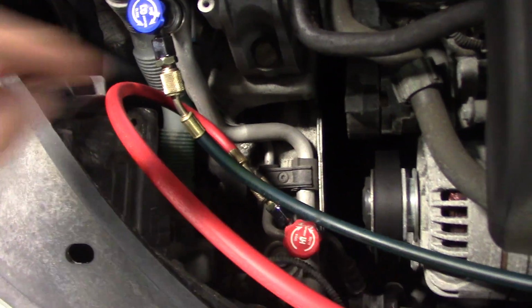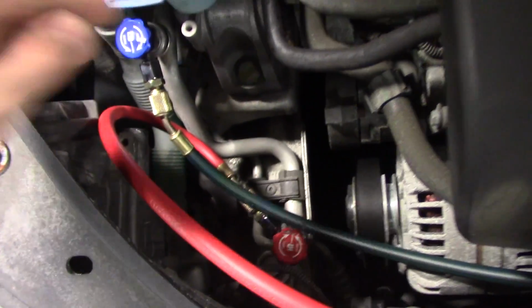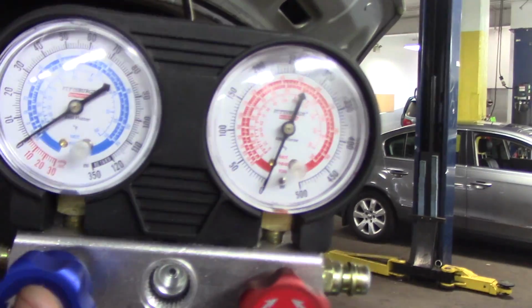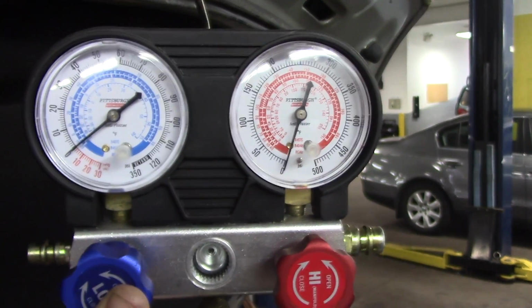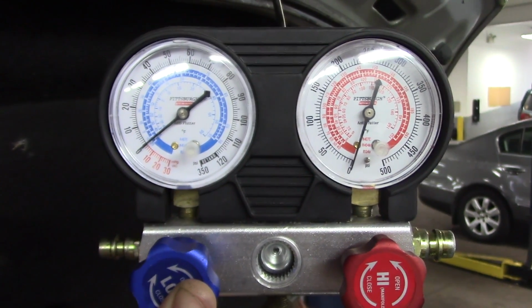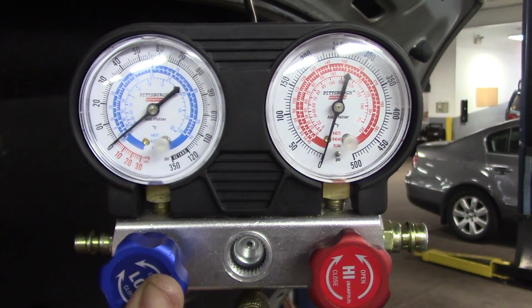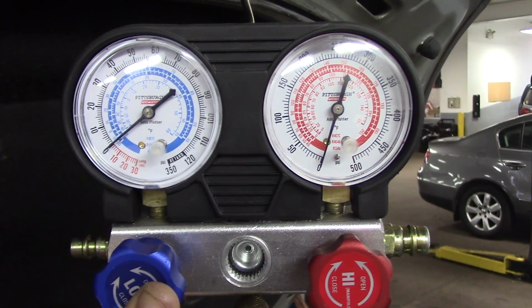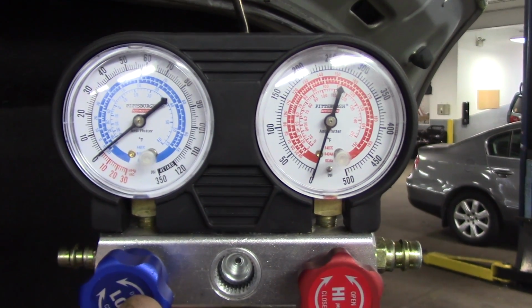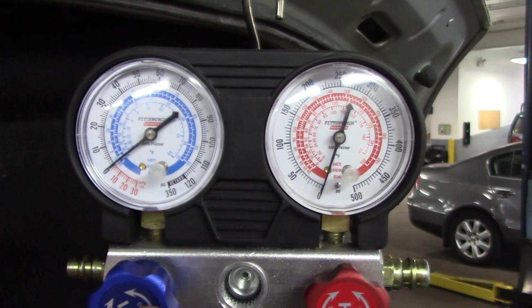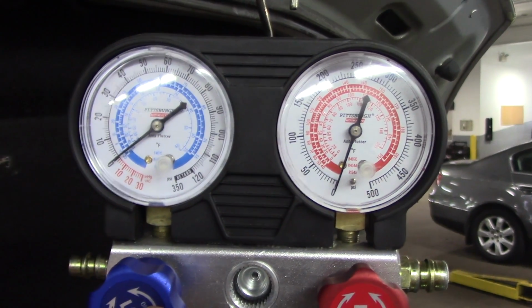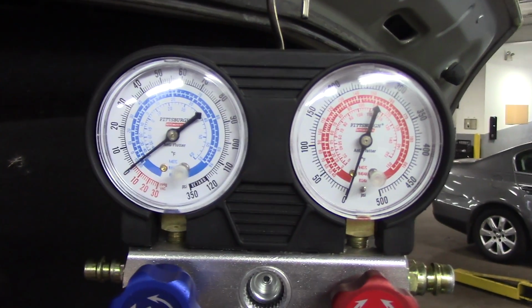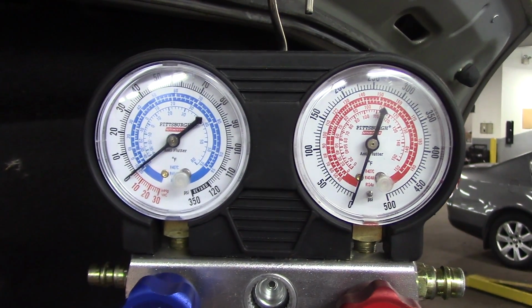So right here I'm hooked up to my high side, low side. And what do we have on the gauge? 0 psi, static pressure of 0 psi. So this confirms that our pressure sensor is reading correctly. And the reason this AC is not working is, one, the control module is not even turning the compressor on because of this low pressure, and two, there's no refrigerant in the system. So there's potential for a leak here. So we're going to have to check it for a leak.